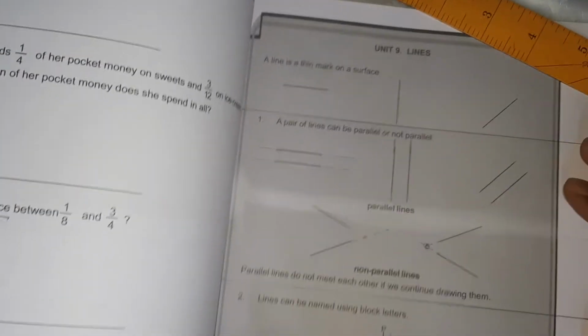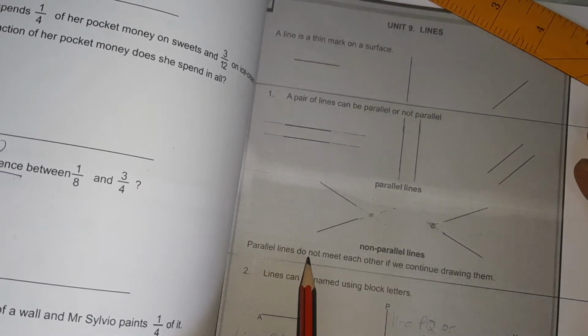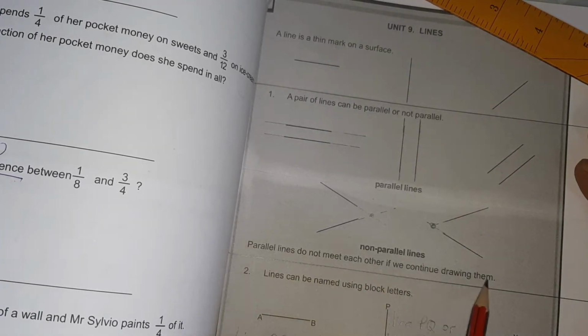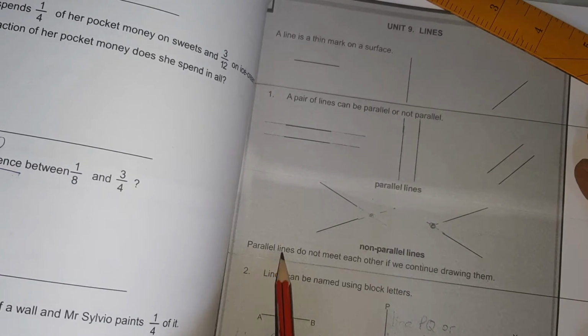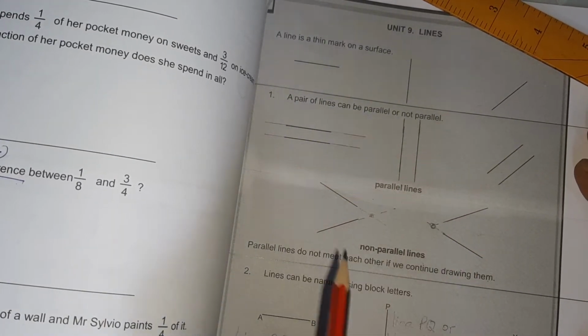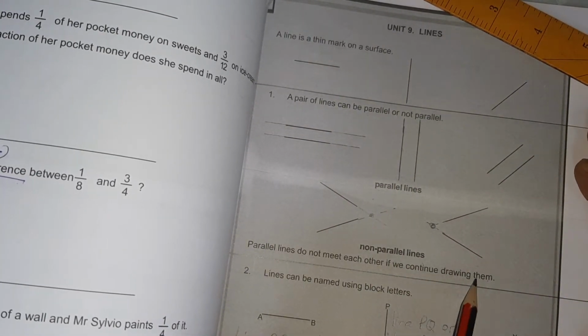Let's look at the definition now of parallel lines. Parallel lines do not meet each other if we continue drawing them. I repeat, parallel lines, these lines, they won't meet at all, do not meet each other, ils vont jamais se rencontrer, if we continue drawing them.